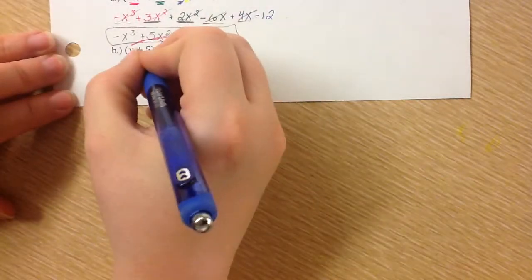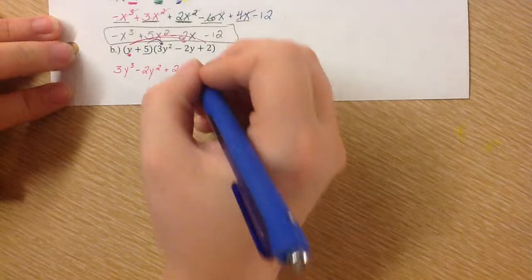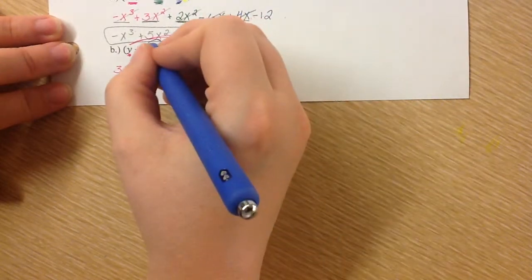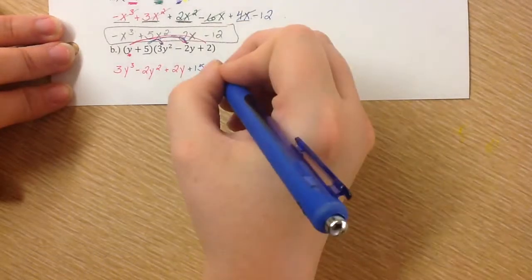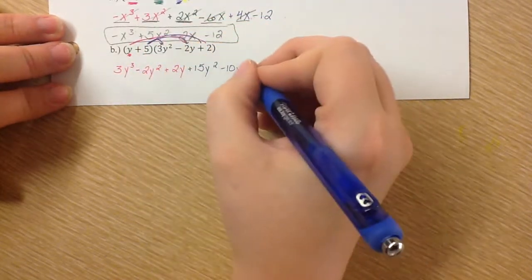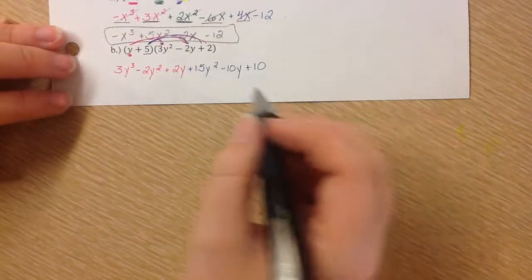Now let's distribute in the 5. So the 5 times the 3y squared is 15y squared. The 5 times the negative 2y gives me negative 10y. And the 5 times the 2 gives me plus 10. Okay, last but not least, put together my like terms.